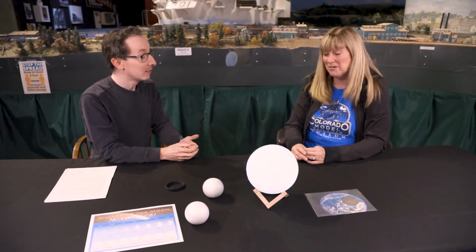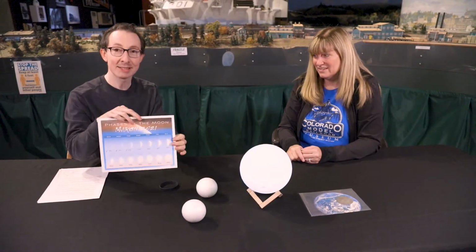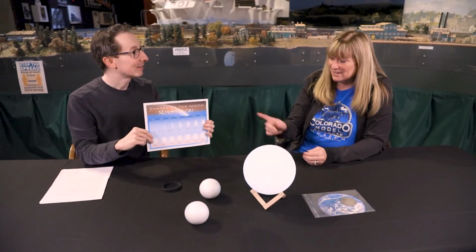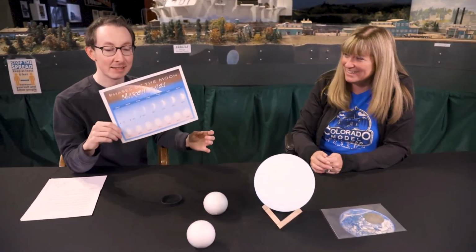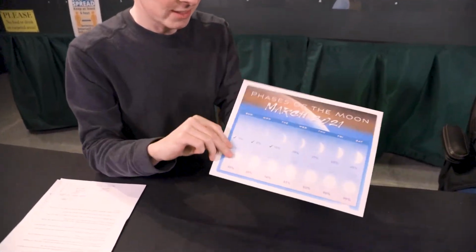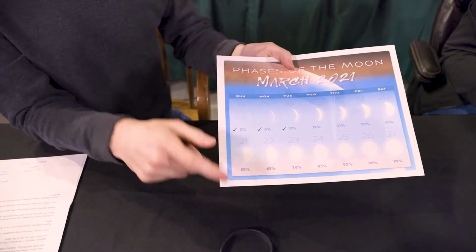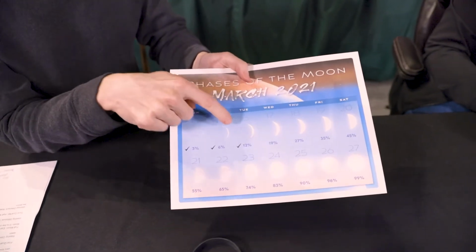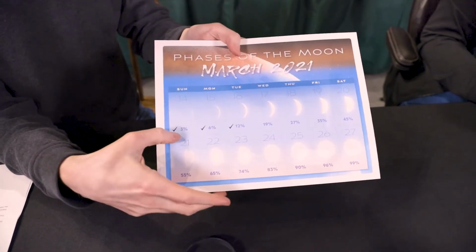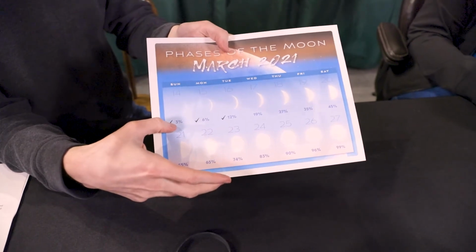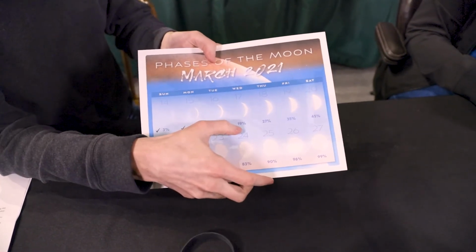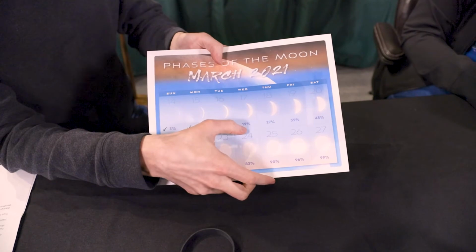Really interesting. So we made this activity for you, and that's downloadable in your kits. Tonight's March 17th, so we actually had a new moon a few days ago. I've marked off the 14th, 15th, and 16th here. Below each day, you see how much of the moon is illuminated, percentage-wise. Tonight the moon is going to be 19% illuminated, and it's a great night to look at the moon if it's clear.